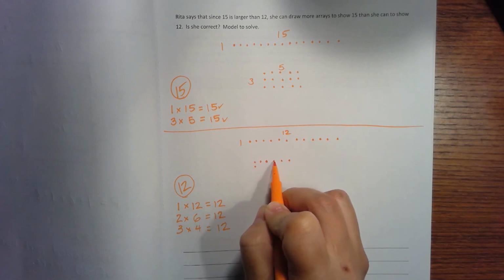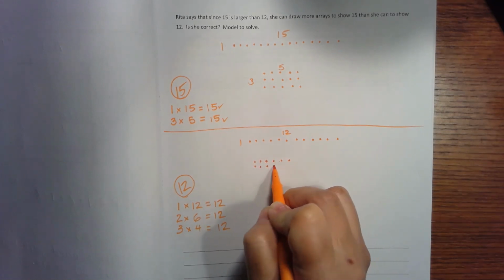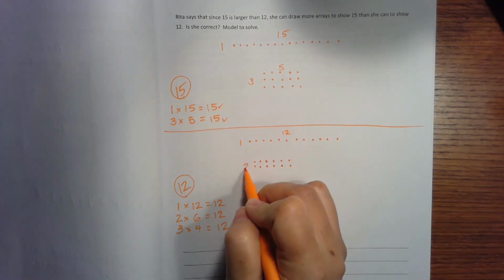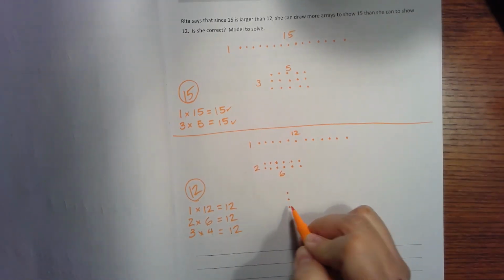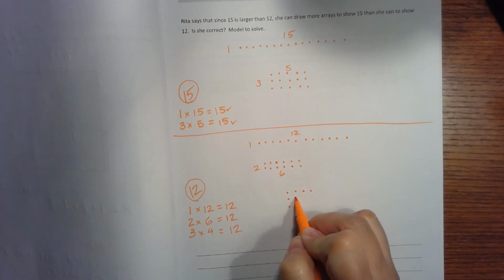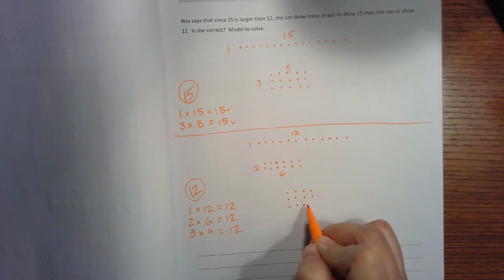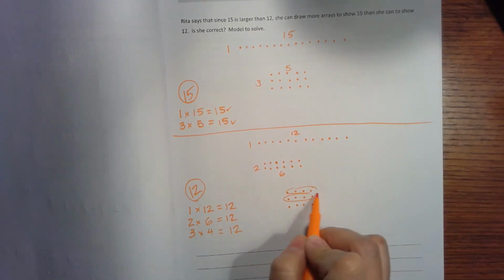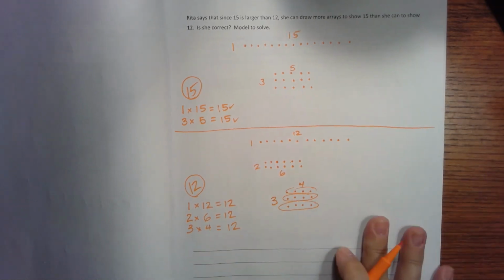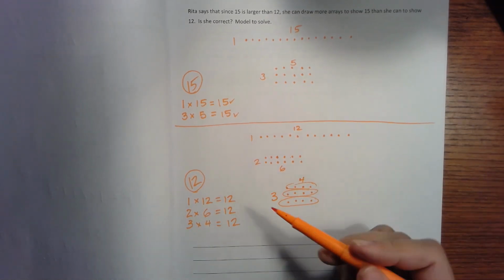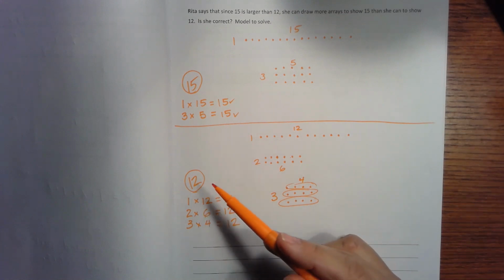1, 2, 3, 4, 5, 6. Here's my 2 groups of 6 and 3 groups of 4. There they are. 1, 2, 3 groups of 4. Okay, well, are there any other ways to make 12?